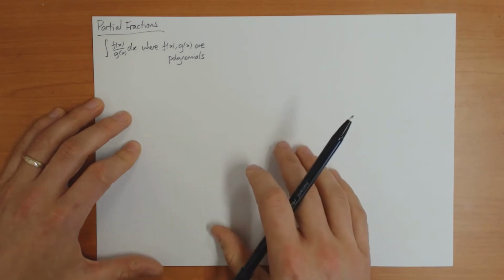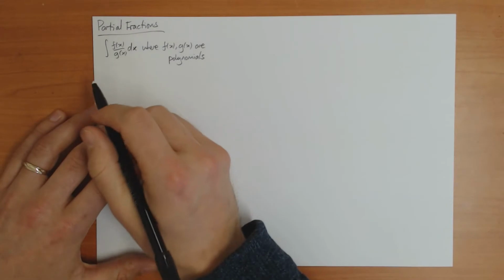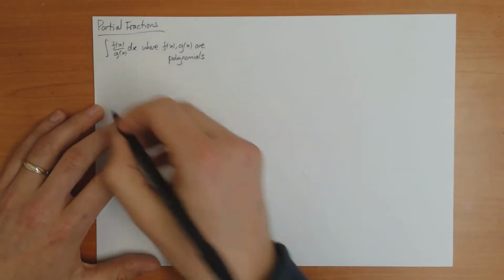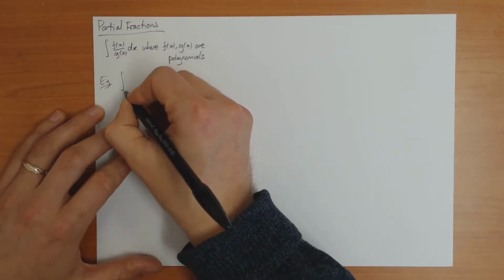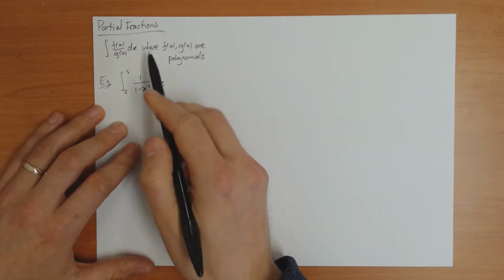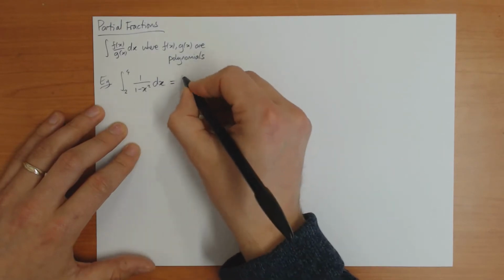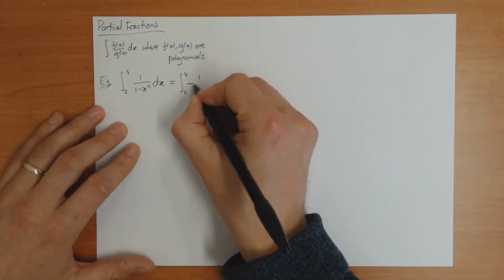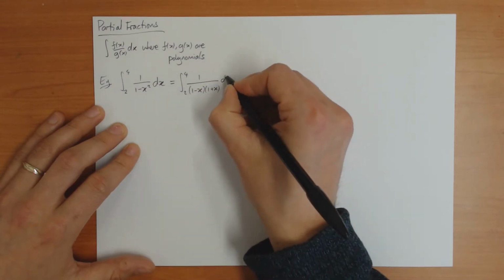Now we are only going to look at the simplest cases, just so you get the general idea. Here's a very simple example. Suppose I want to integrate, I'll do a definite integral, the integral from 2 to 4 of 1 over 1 minus x squared dx. The trick of partial fractions is that you factorize the polynomial. So this is the integral from 2 to 4 of 1 over 1 minus x times 1 plus x dx.